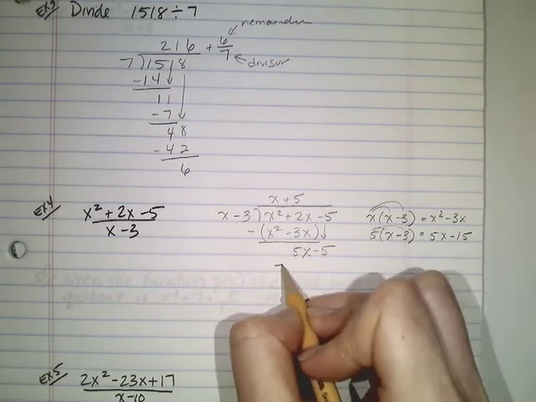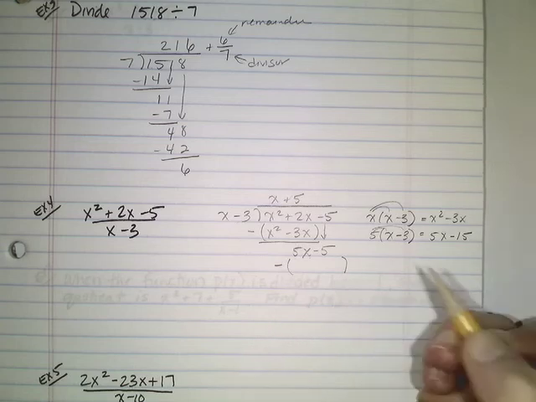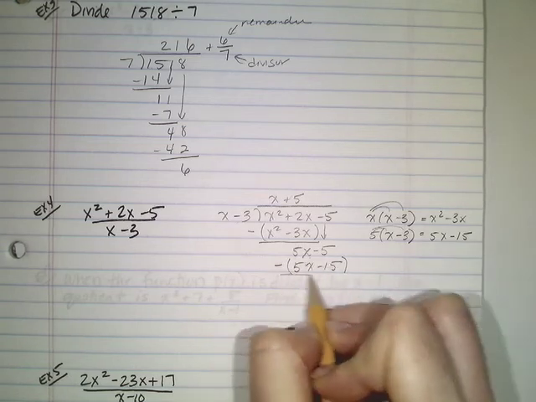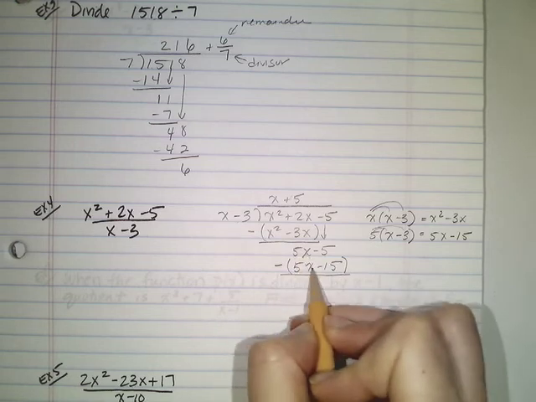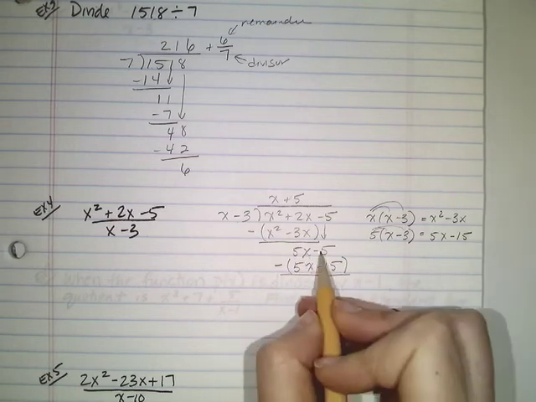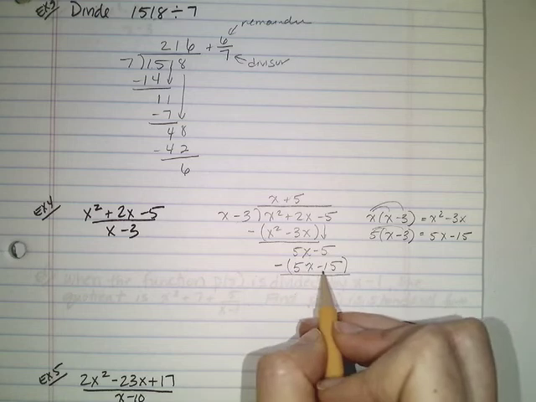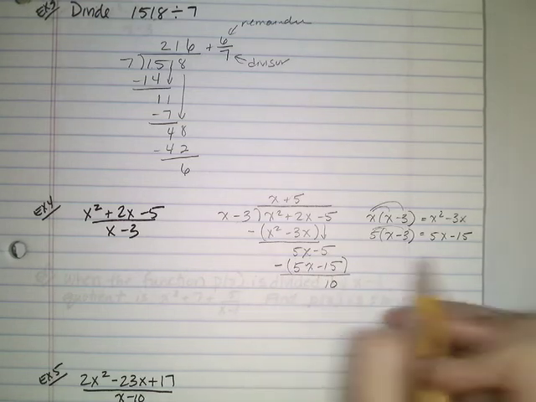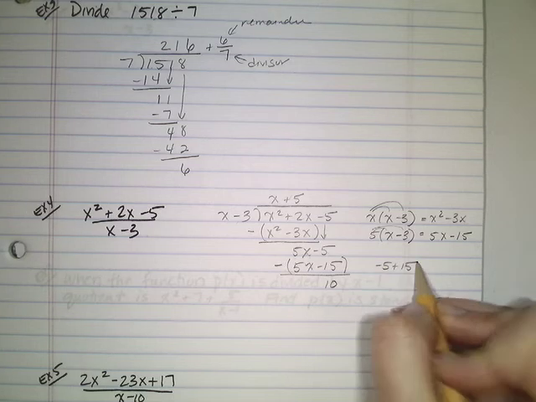Over here, don't forget to write your minus and then a parentheses. 5x minus 15. So 5x minus 5x, that's no more x's, but negative 5 minus negative 15 is positive 10, right? Negative 5 plus 15.